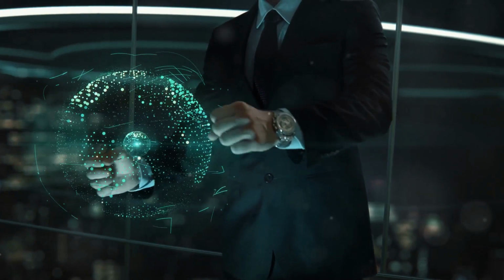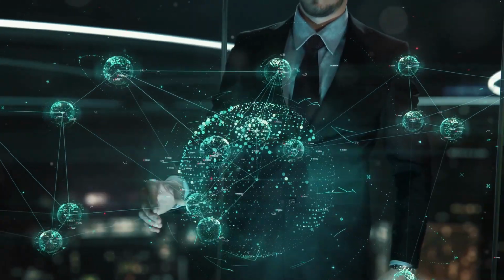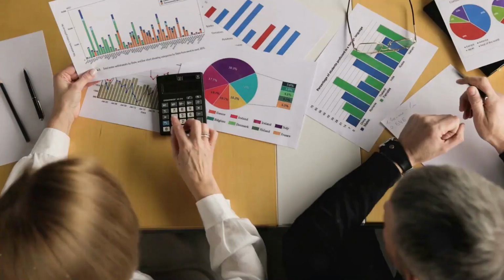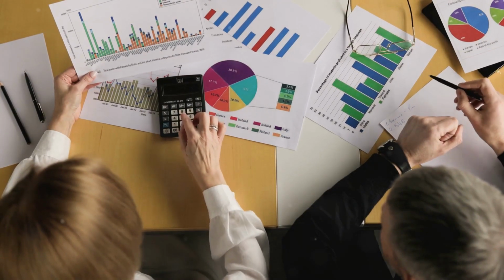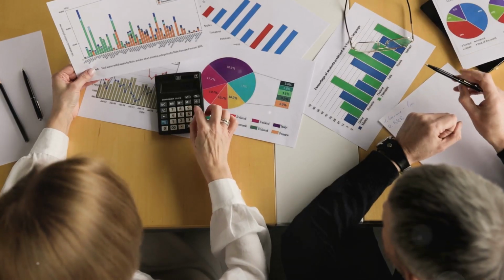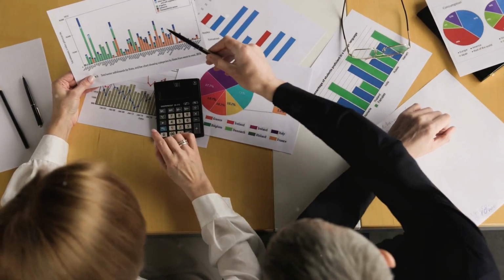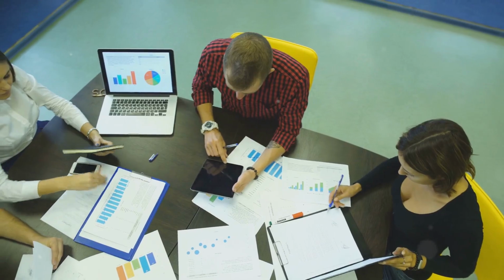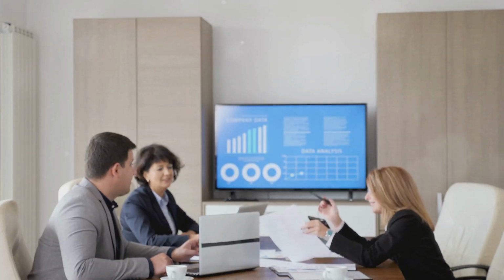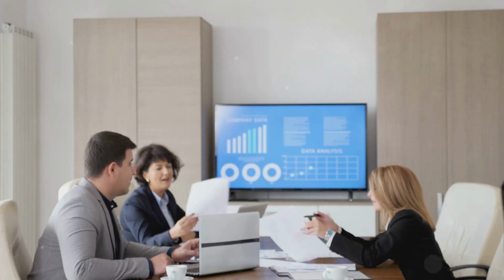Cost accounting is a fundamental aspect of management accounting, providing detailed information on the costs associated with producing goods or services. It plays a crucial role in budgeting, setting prices, and making strategic business decisions.